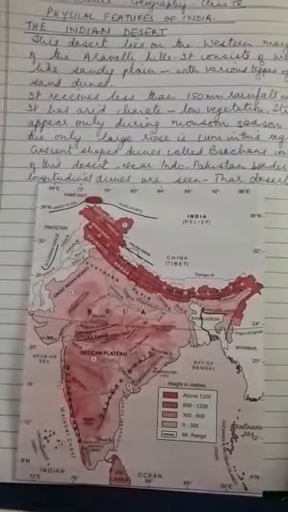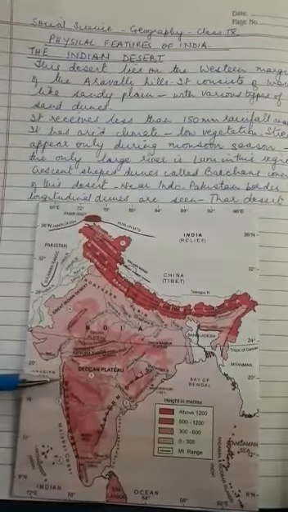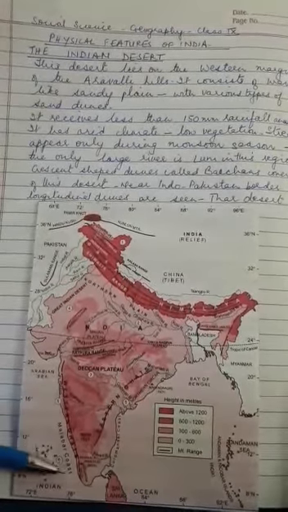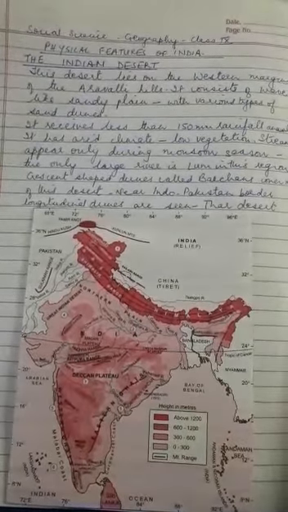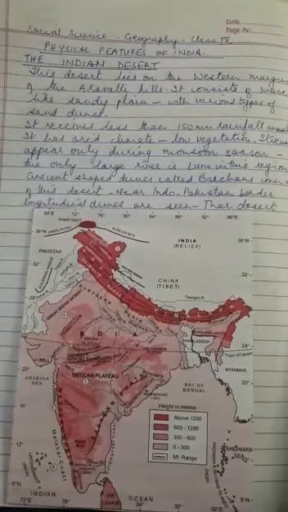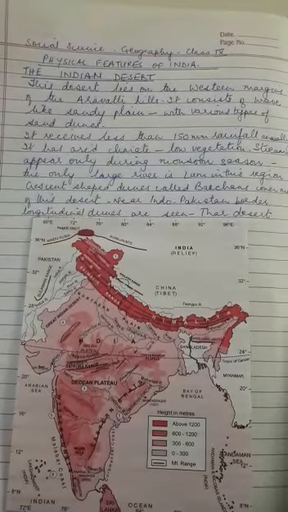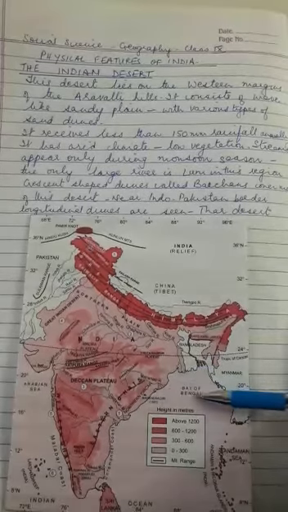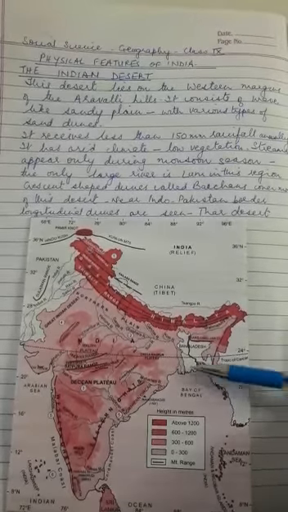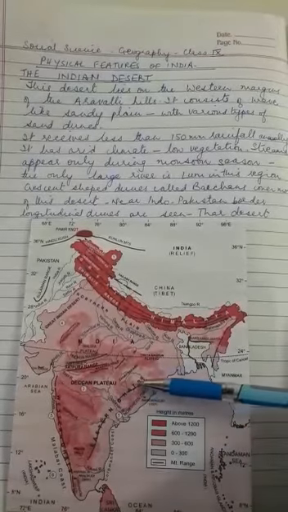So if we see this on the map out here, we can see that this is the Western Ghats, this is Konkan, Kannad, and this is the Malabar Coast, and this is the Arabian Sea. So this is the northern part, the Konkan. We have Kannad Plain and the Malabar Coast. Now this is the Bay of Bengal, and this is the Northern Sarkar and this is the Coromandel Coast. These are the Eastern Ghats.